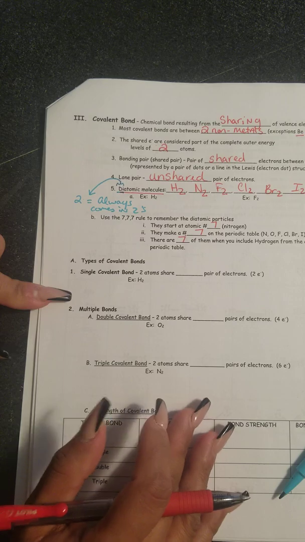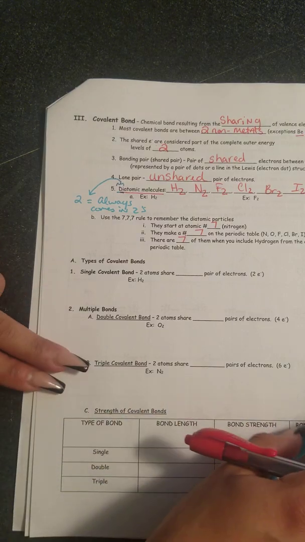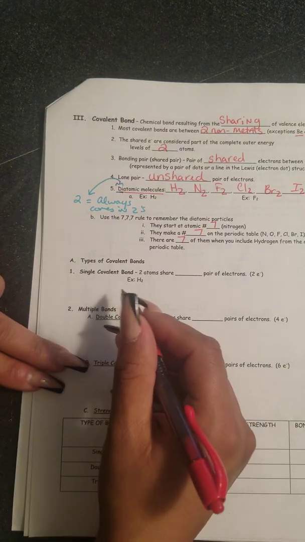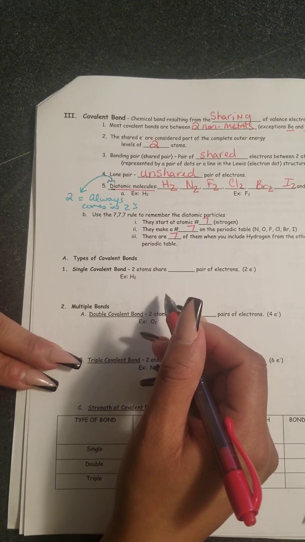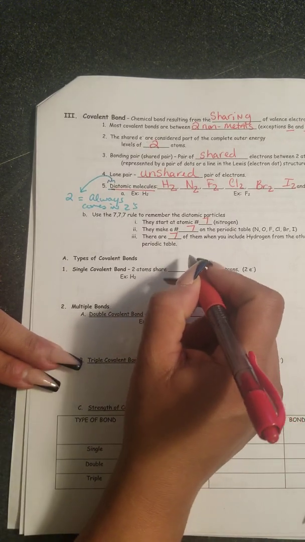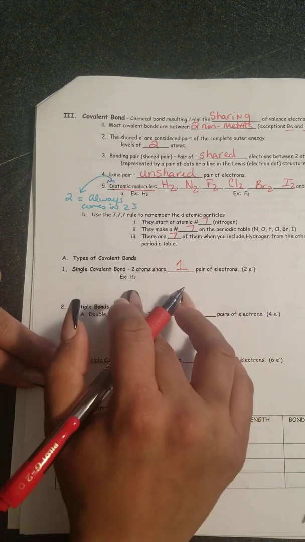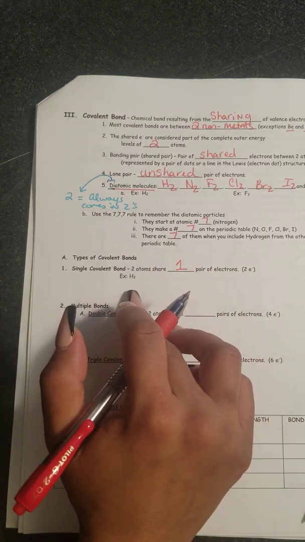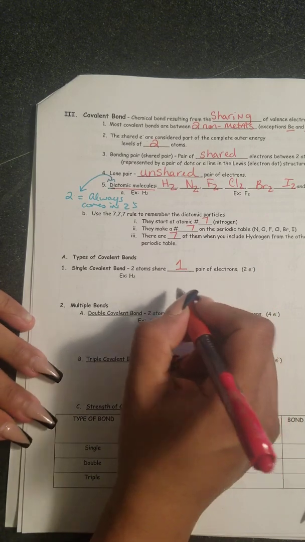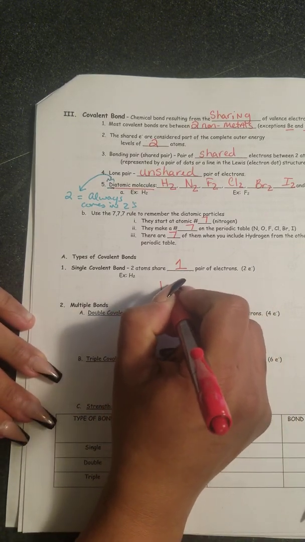When atoms share electrons, we end up with a single covalent bond, which can occur when two atoms share one pair of electrons. For an example, hydrogen, which is a diatomic, let's draw the Lewis dot structure.